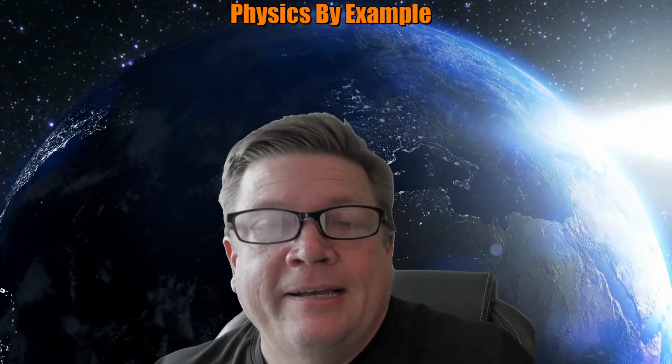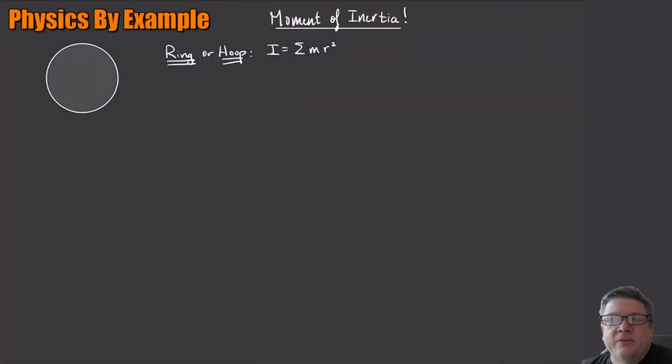Yay! All right, next object. We did a rod before, so now let's do a ring or a hoop. Here is something where all the mass is on the outside, and it's got a radius of big R, right? So what is the moment of inertia of this thing as it spins about the center?